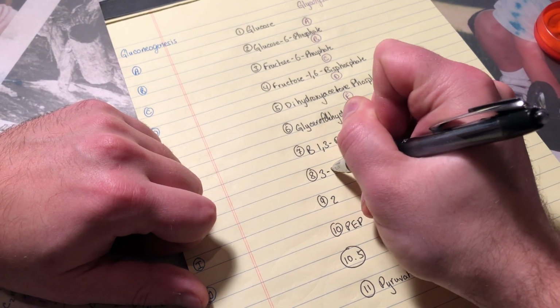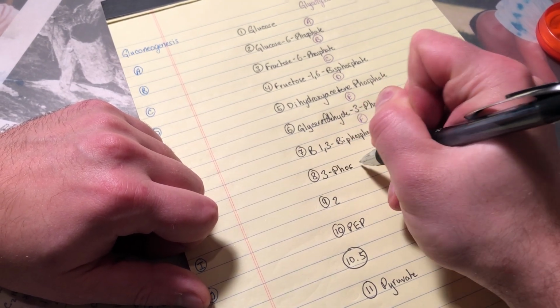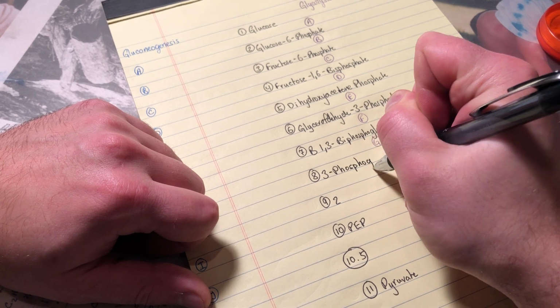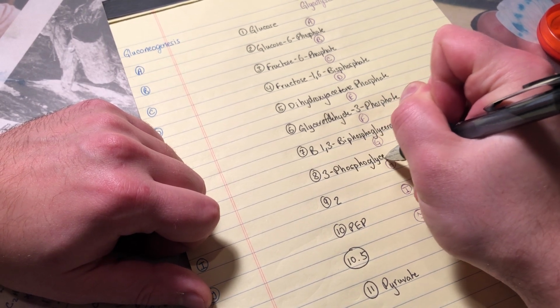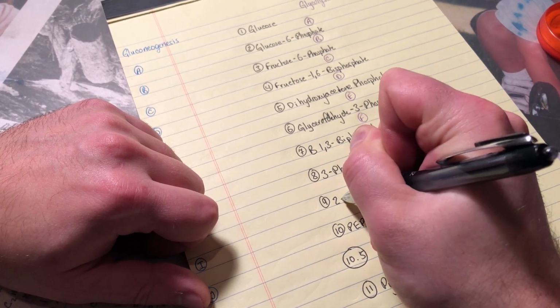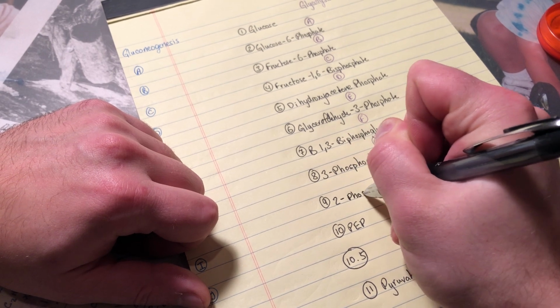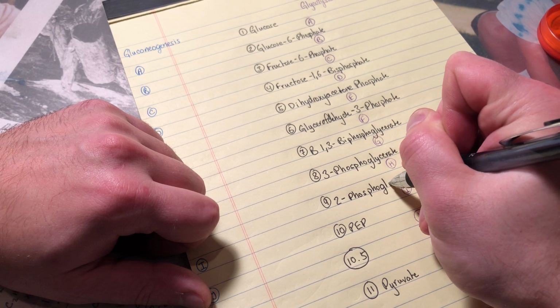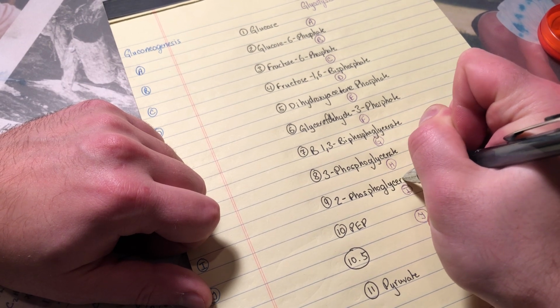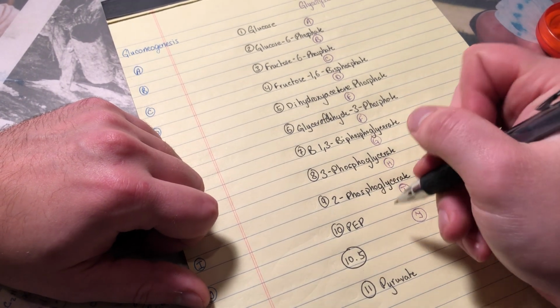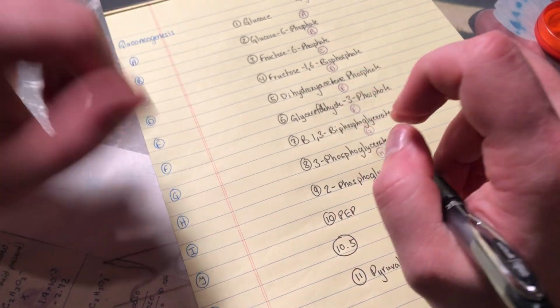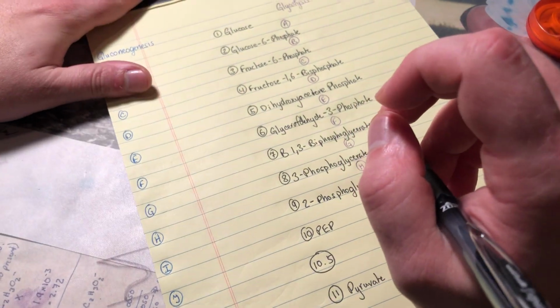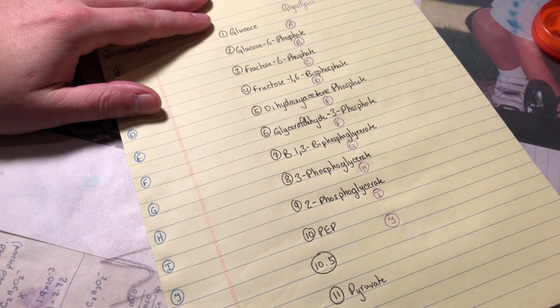Then the 3 you get for free, you just add a phosphoglycerate to this. Here you get a phosphoglycerate again. You get this one for free. And then you have to remember that you get the PEP and the pyruvate for free. Okay, so we finished all the different states.